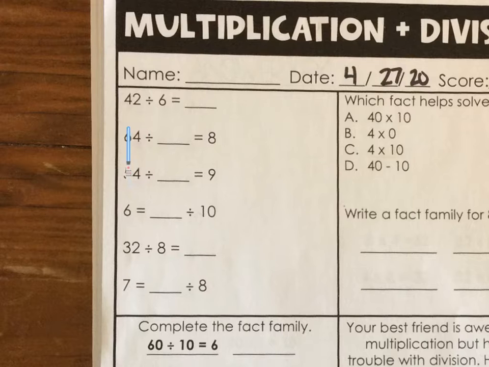Same kind of thing here, 64 divided by what will give you 8? Or you could look at it like this: 8 times what will give you 64? Remember the little rhyme we have. The next one, 54 divided by what will give you 9? So you could do 9 times what will give you 54.